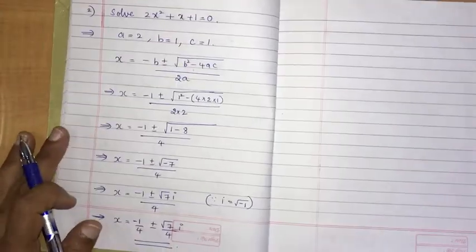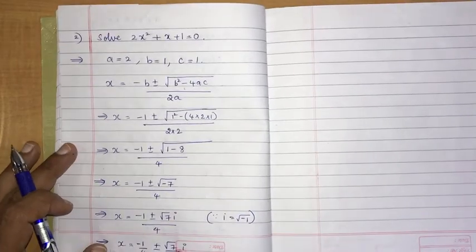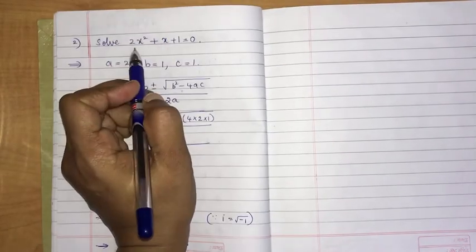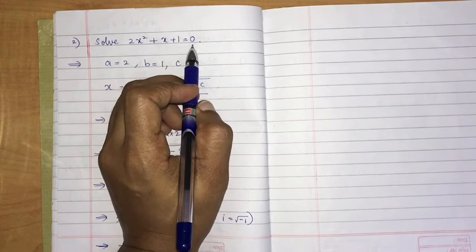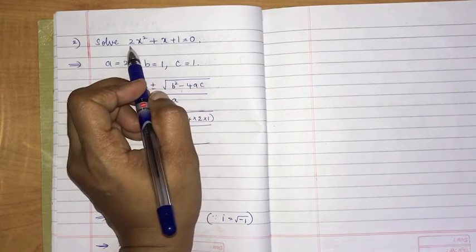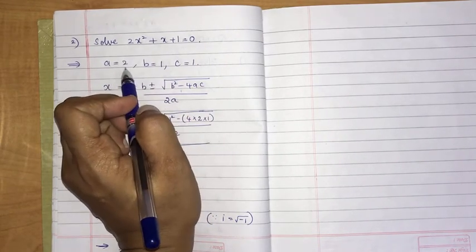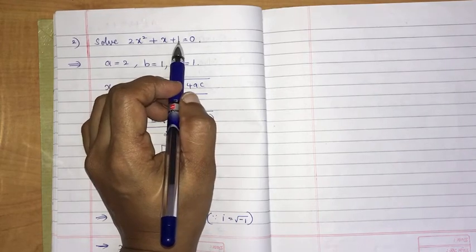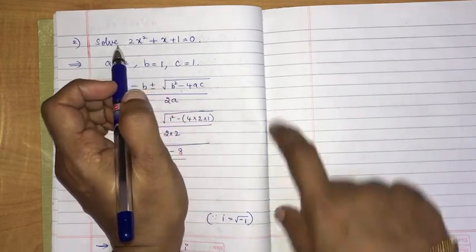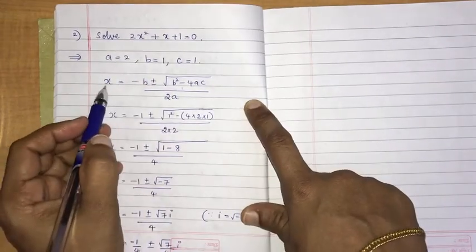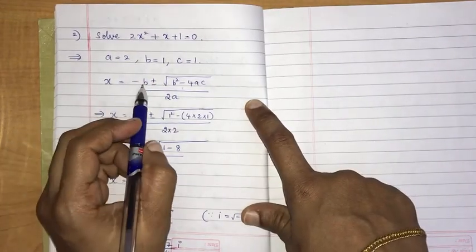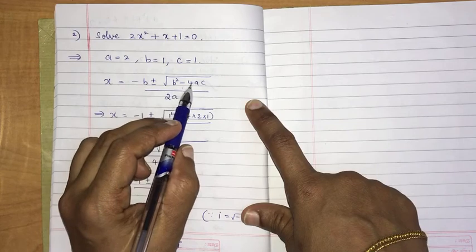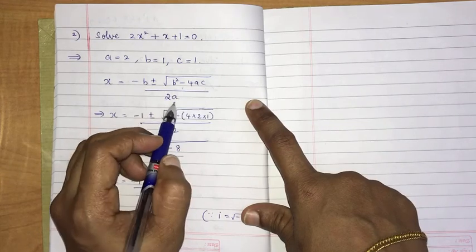Similarly, the next question, the last question of this class: you have to solve 2x square plus x plus 1 is equal to 0. Now what is a? a is 2, b is 1, c is also 1. x equal to minus b plus or minus square root of b square minus 4ac divided by 2a.